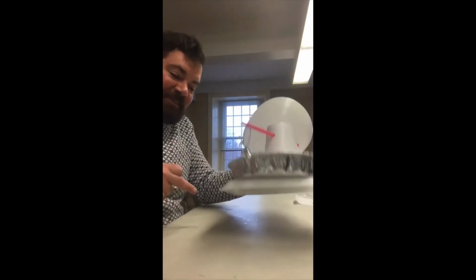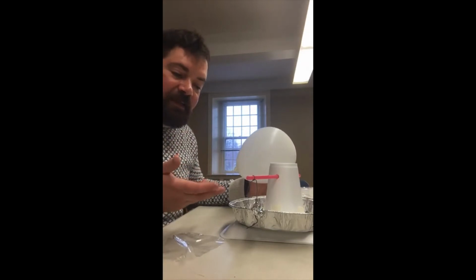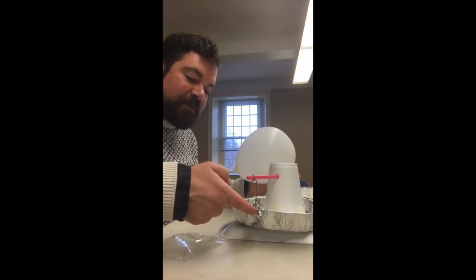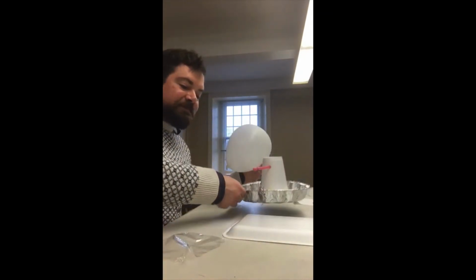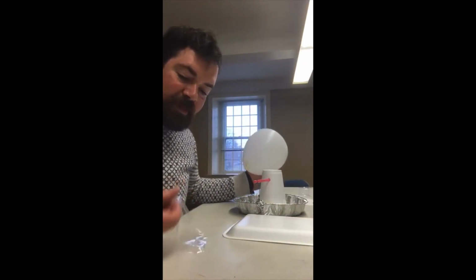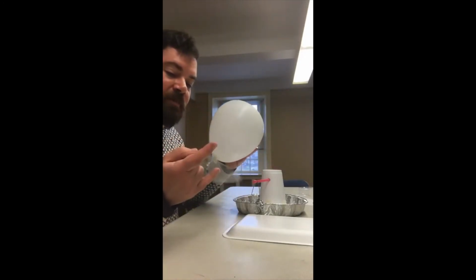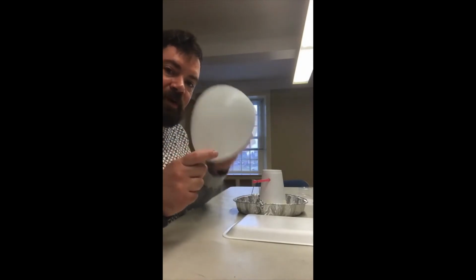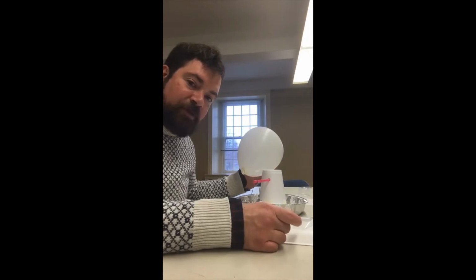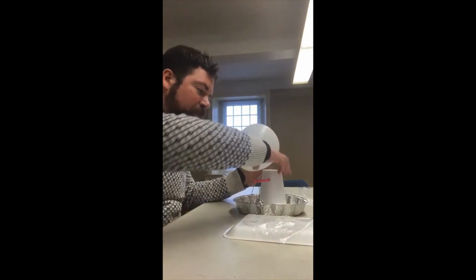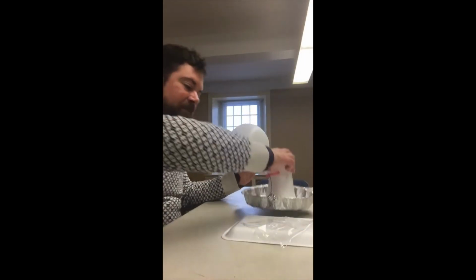Man, this stuff is still just very stuck together. It's so interesting. I guess it's staying close because it has a similar charge, right? Anyway, the way we're gonna do this is that we're gonna rub the material on the balloon and then put it on the styrofoam because that's a good insulator, and then put the electroscope on it, okay? So let's see how this works.